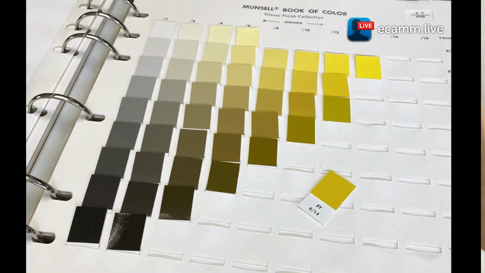Now, as you can see from this kind of color chart, the Munsell Book of Color, you can only have maximum chroma in just one or two color chips. The moment you mix white, it loses chroma, so it becomes less colorful. And the moment you mix black, it also starts losing chroma.